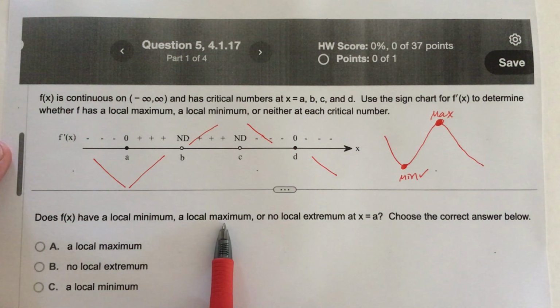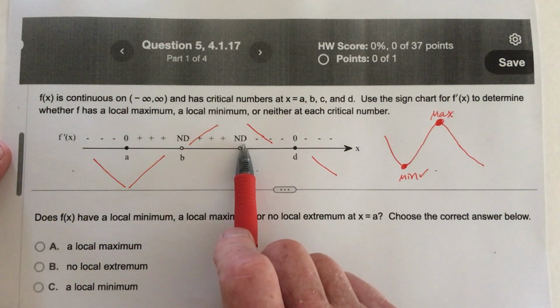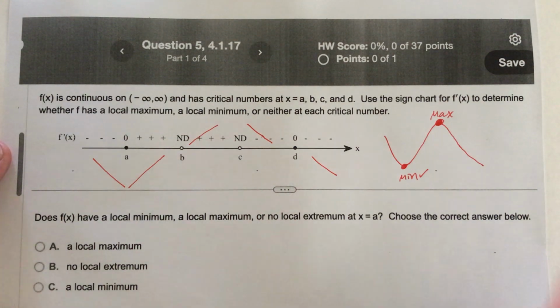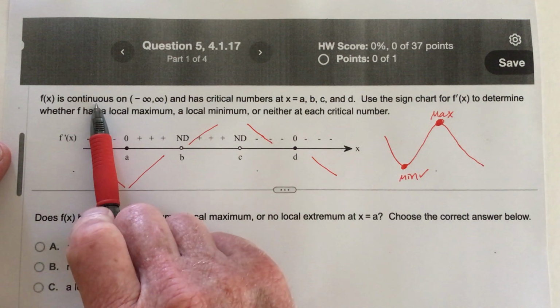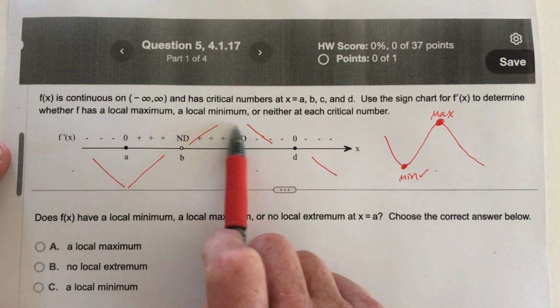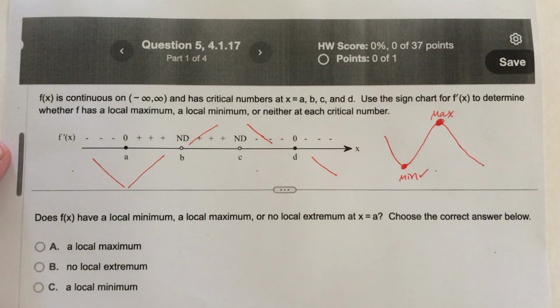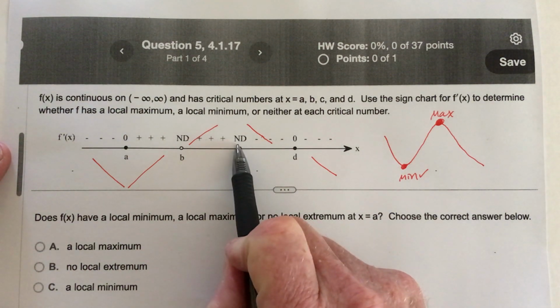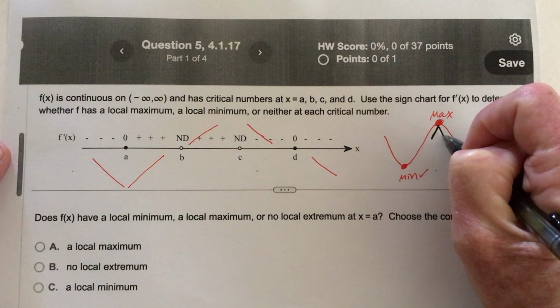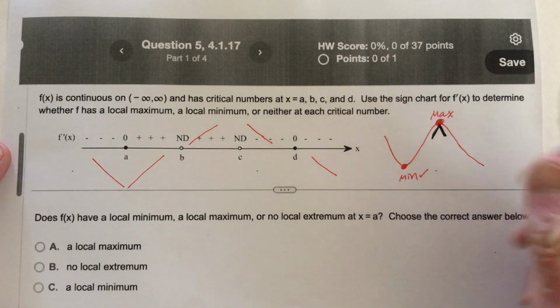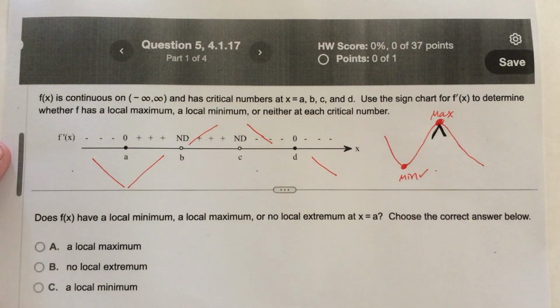A local maximum. So this means the derivative does not exist, and yet it went up and then back down, and it's a continuous function. So there can't be any holes in the graph. So that means basically because it said the derivative does not exist, then this would be like a cusp or a sharp point like this. But that would still be a maximum because it would still be at the top of the hill.